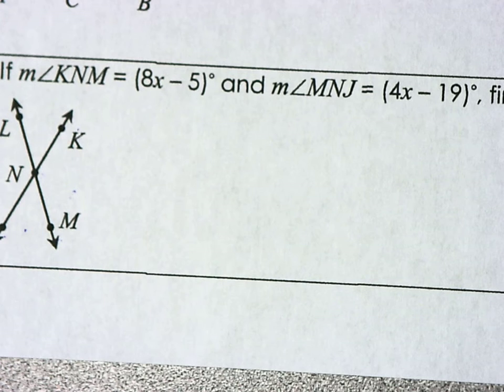Let me do the same thing with this one. Let's draw this baby. I think it'll be much easier if I just draw it for you so we can get into the nitty gritty of this problem.